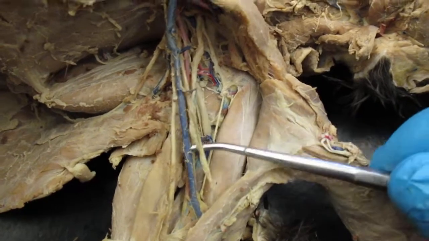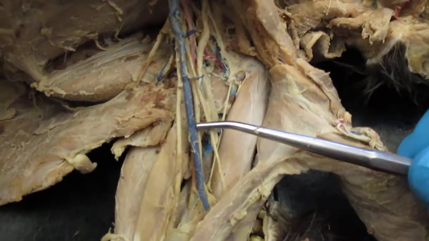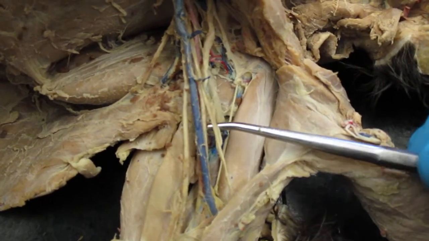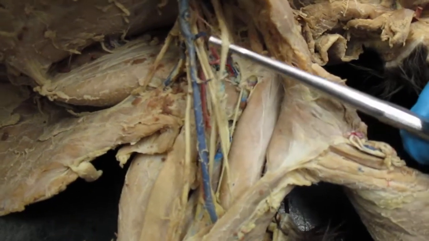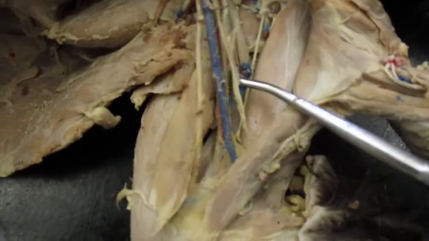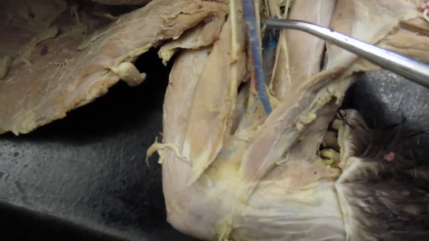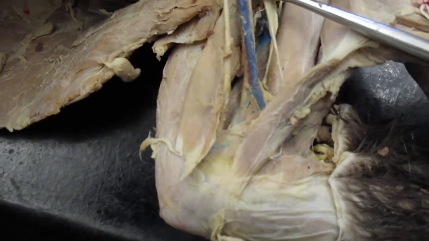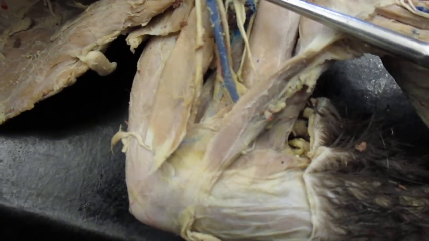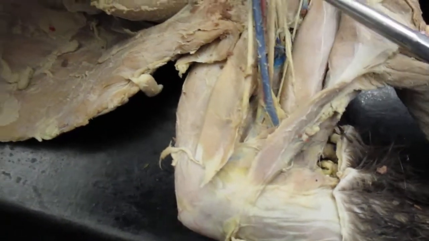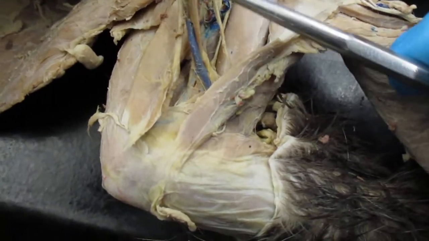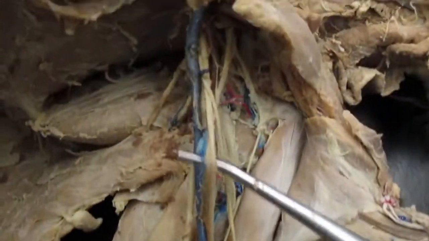Picked up the wrong one. The median nerve is right here. Here's your median nerve right here.